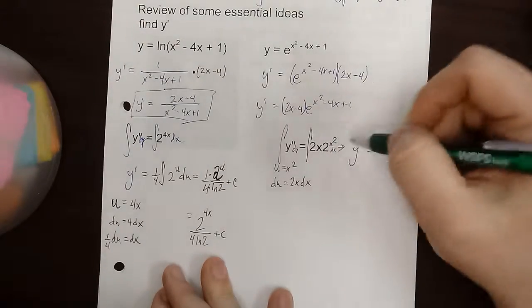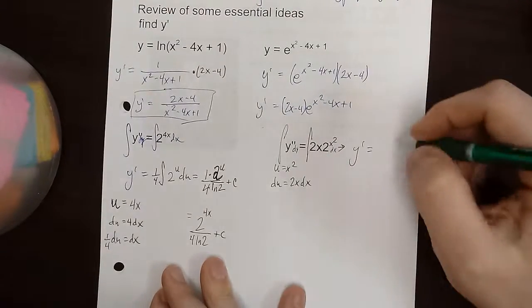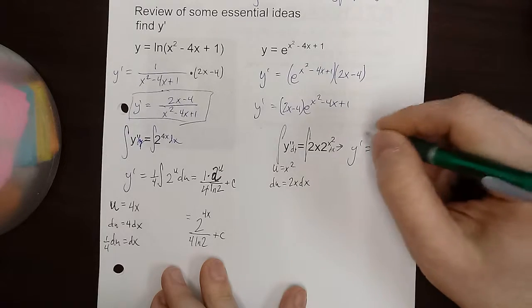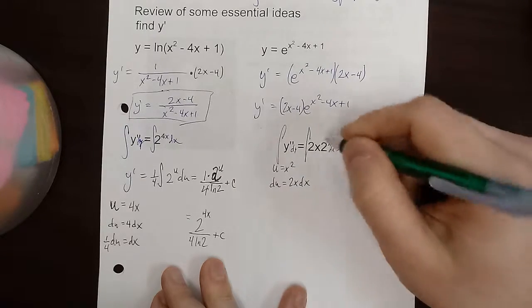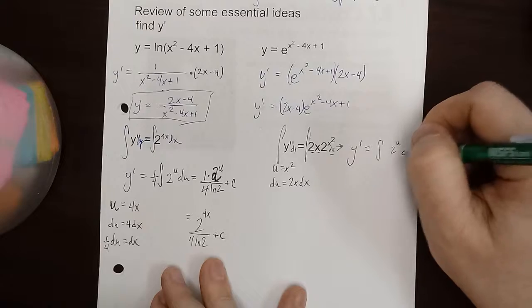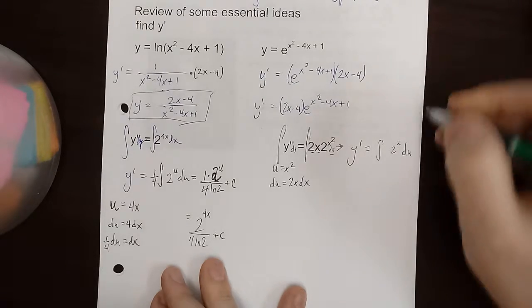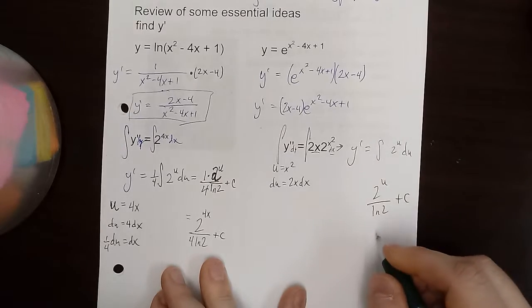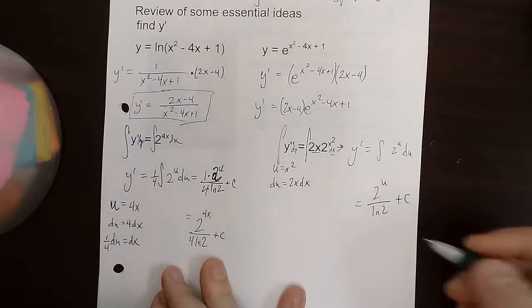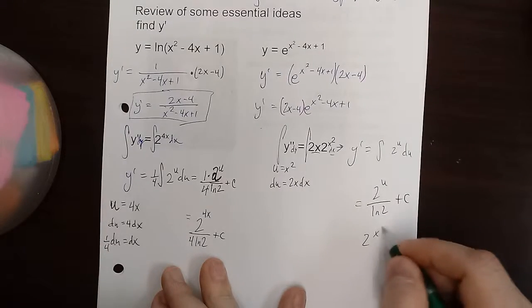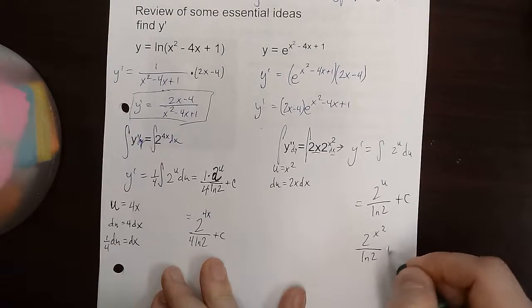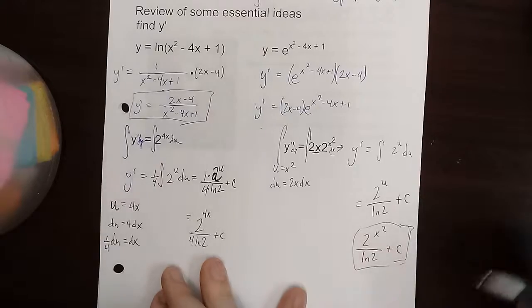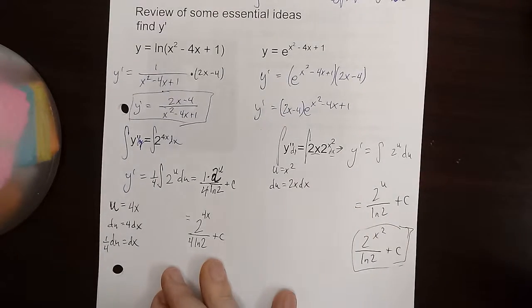Okay, no open-faced sandwiches. So now if we do that, we get the integral. We're going to get 2 to the u, and then our 2x dx cancels completely with du. Oh, so that's just going to be 2 to the u over ln 2 plus c, which, if we're careful, is 2 to the x squared, all of that over ln 2 plus c. This one's actually easier than the previous one because it cancels perfectly. So now with that little review out of the way, let's jump into L'Hopital.